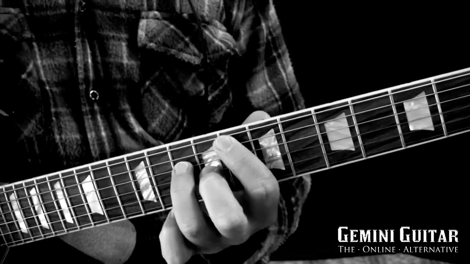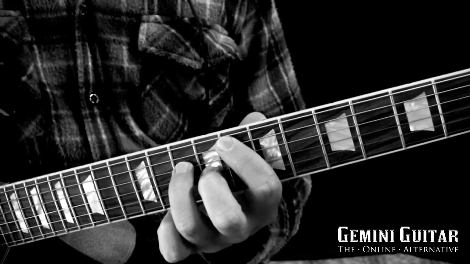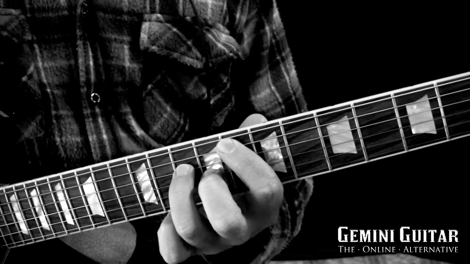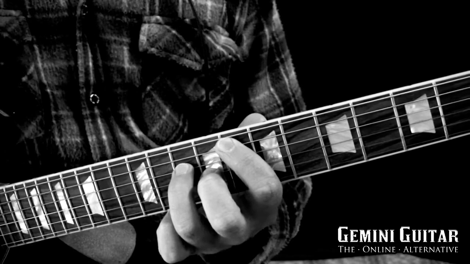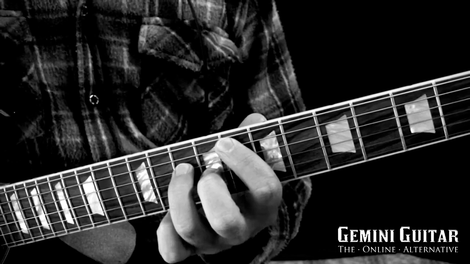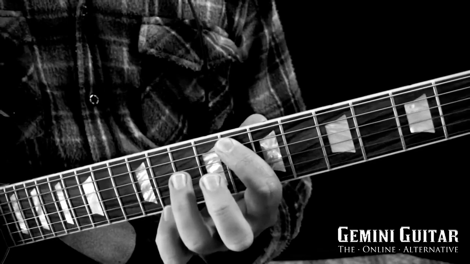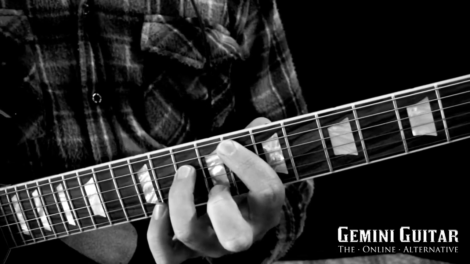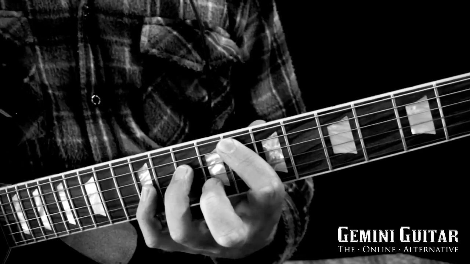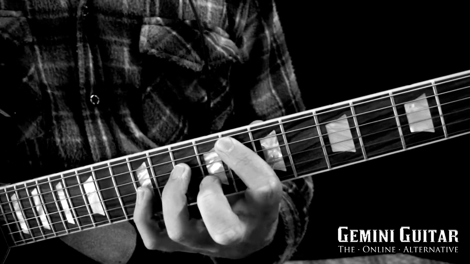Example 14, first appearing in bar 32. This is the actual same chord type as example 4, only moved up into the 8th position. So this time around we have F as our root, C as our 5th, and G will be our major 2nd.